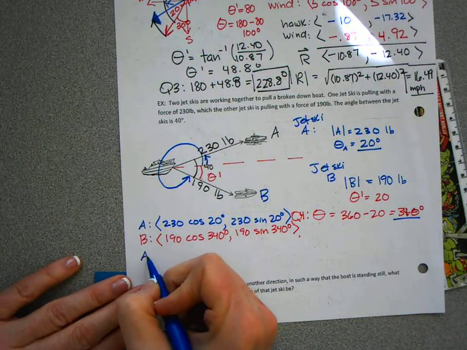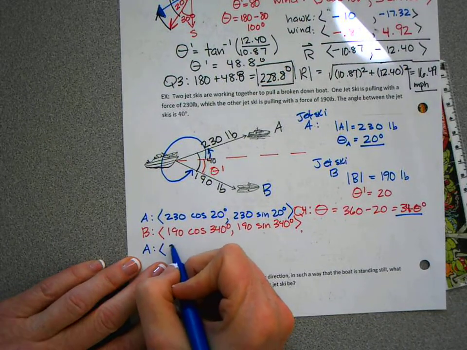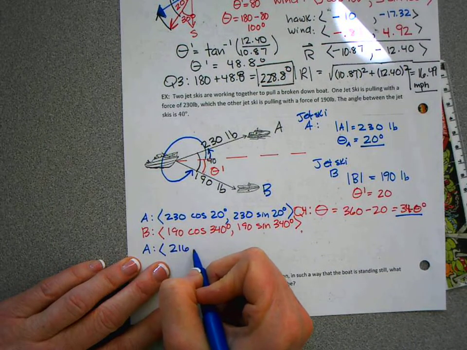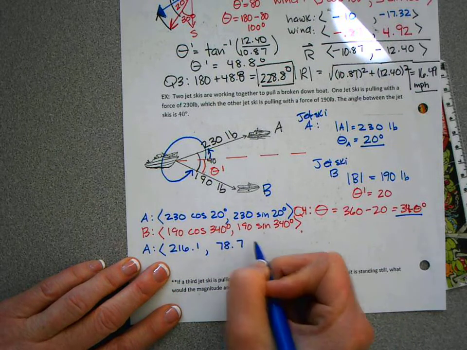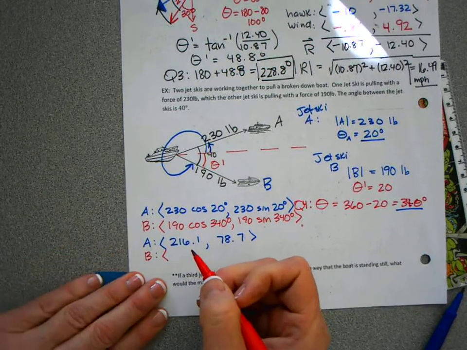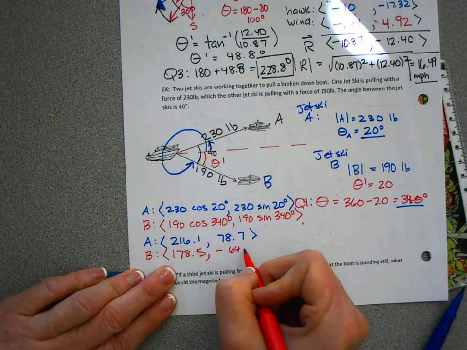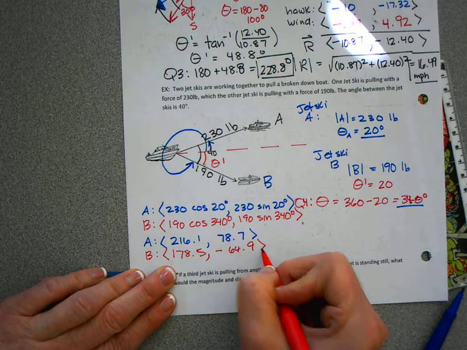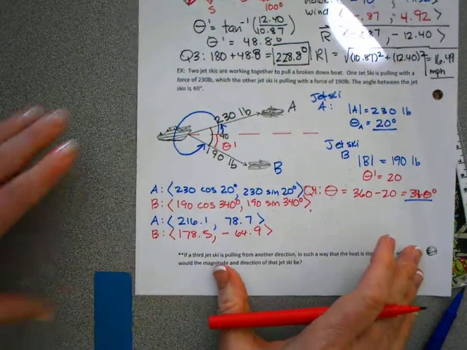Now I'm going to calculate them on my calculator. Again, A. And I'm going to get, to the tenth place, 216.1 and 78.7. Calculate the components for B. I get 178.5 and negative 64.9. And that's like what I was expecting, because this is in the positive x, negative y quadrant. And now what I'd like to do is add them.